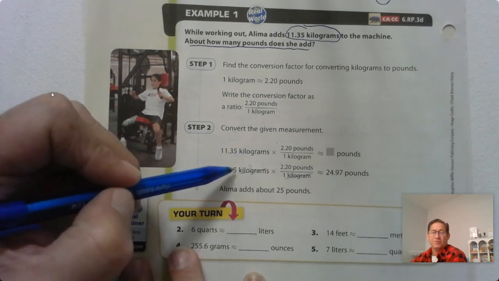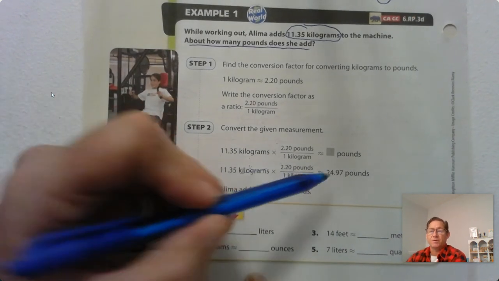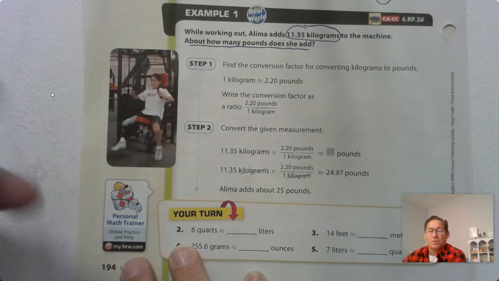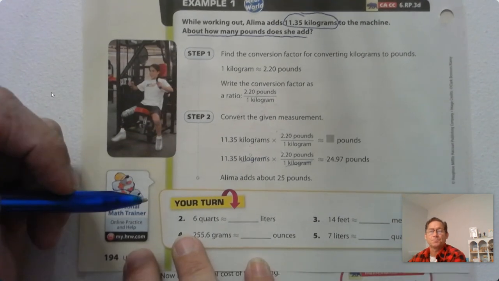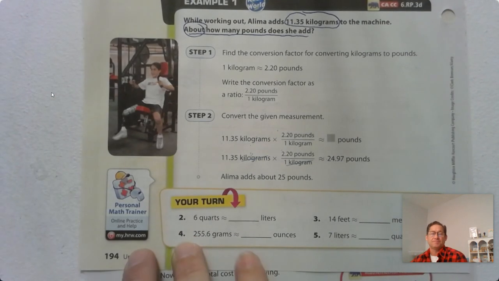So basically 11 3/5 hundredths times 2.20, and that would give us 24 97 hundredths pounds. So she adds about 25 pounds, because it did say about how many pounds.